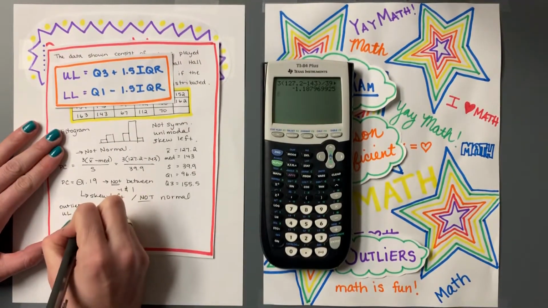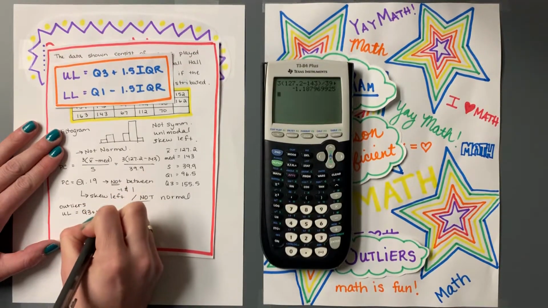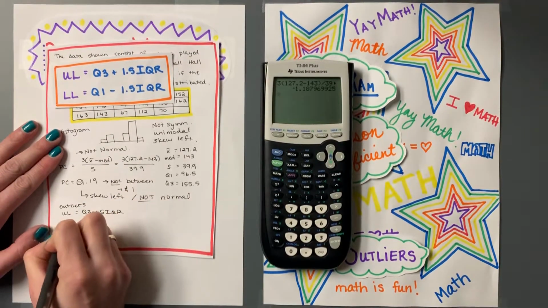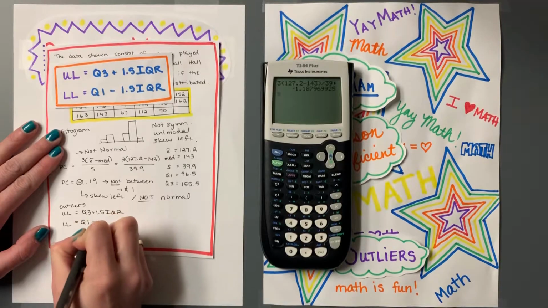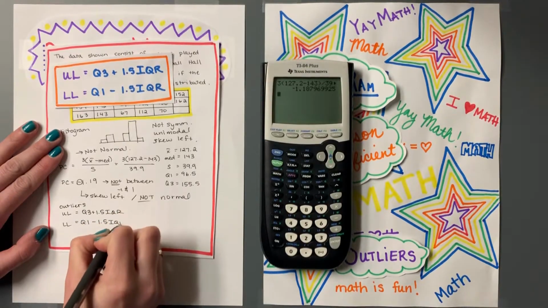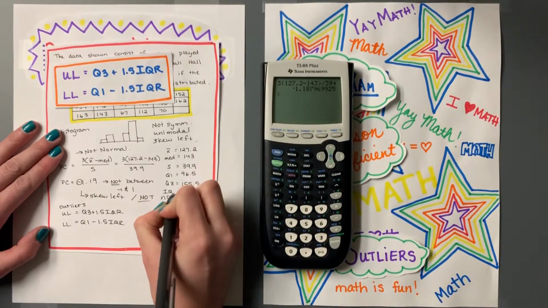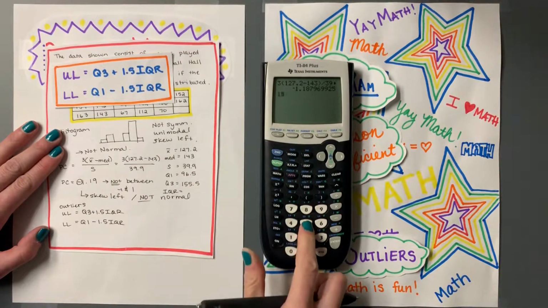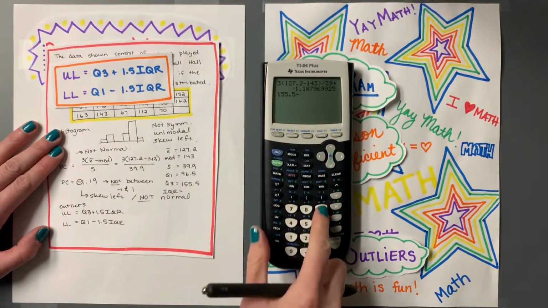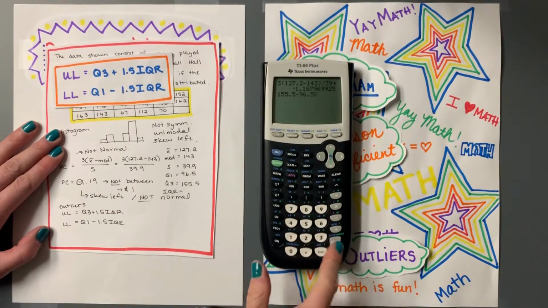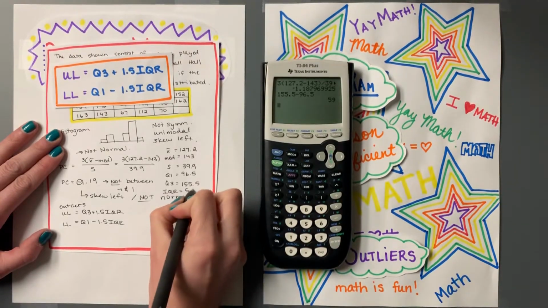So my upper limit and my lower limit. And let's calculate my IQR. My IQR is Q3 minus Q1, which gives me 59.